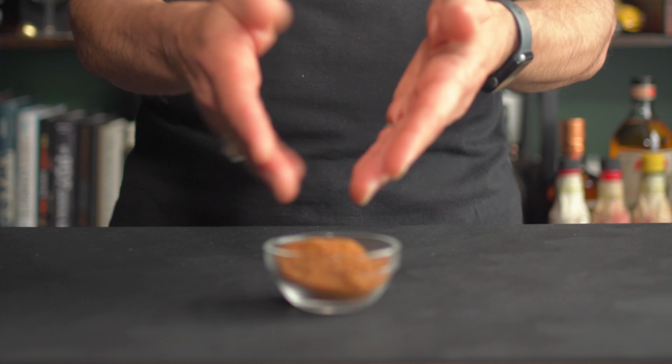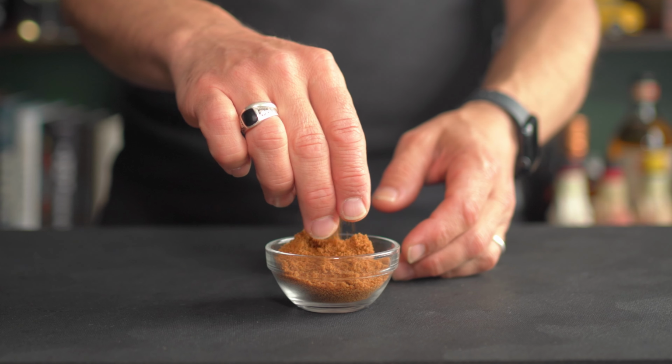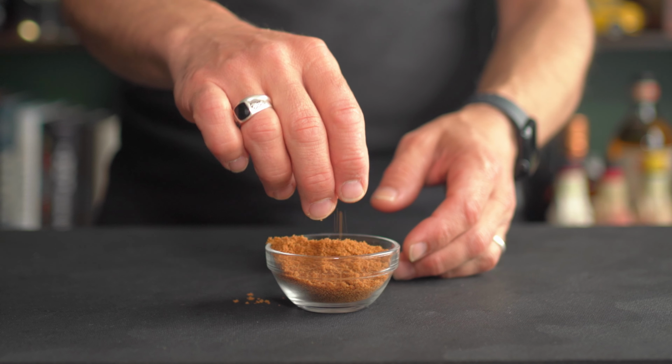So finally, coconut sugar. This is what I have in front of me. The coconut sugar is very similar to the Muscovado sugar, not as sticky and a bit sandy, but it has this kind of moisture.